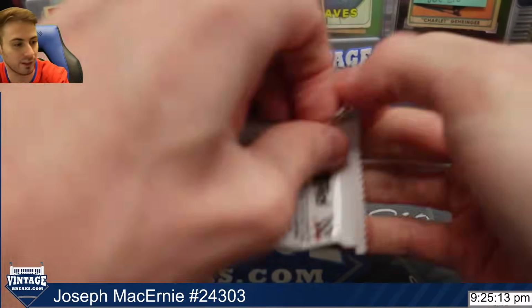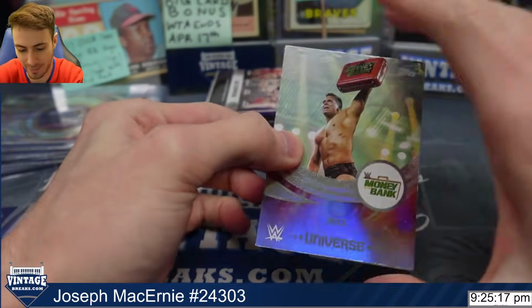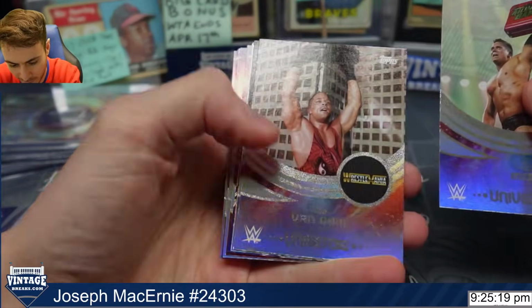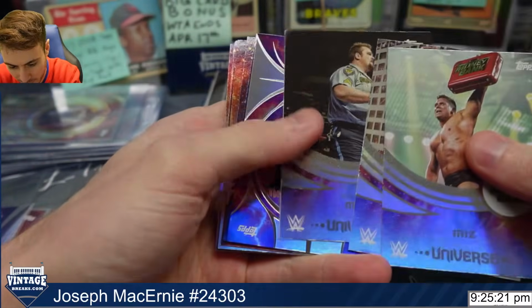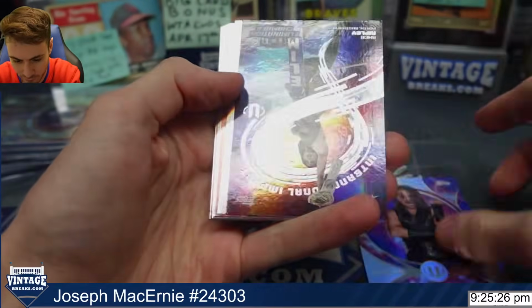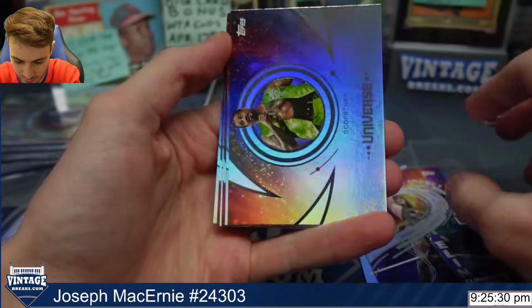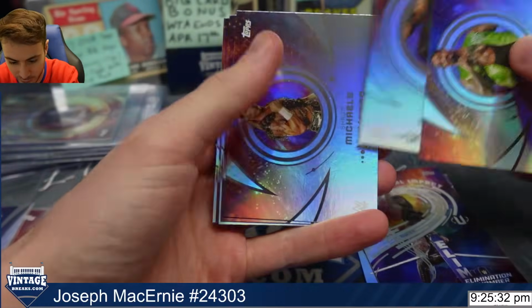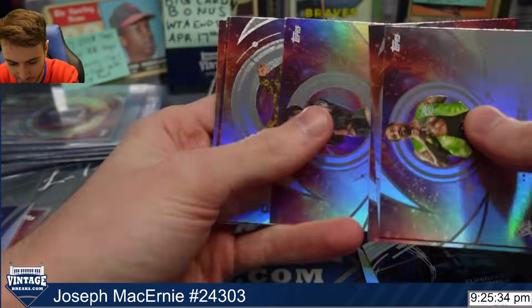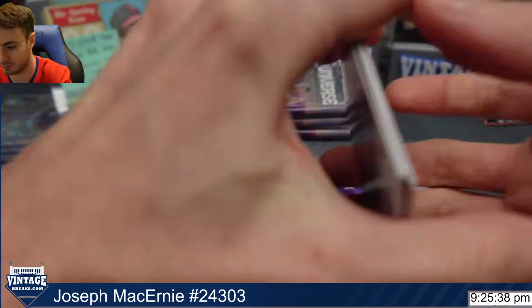All right, couple packs left. We still should have our second auto. The Miz, Rob Van Dam, Big Boss Man, Shinsuke Nakamura, Rage, Rhea Ripley, International Impact, Godfather, AJ Styles, Shawn Michaels, JC Jane, Seth Rollins, Chelsea Green, and Pete Dunne.